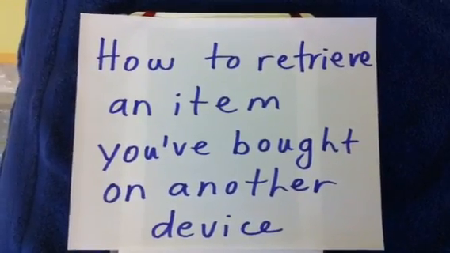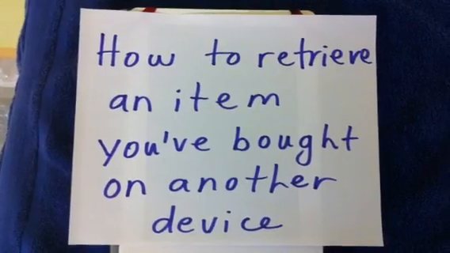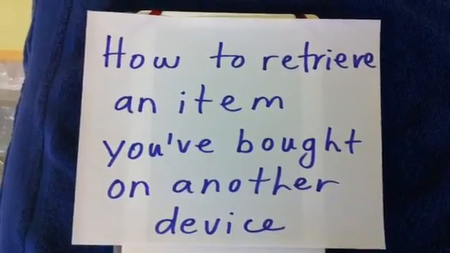In this video, I'm going to talk about how to retrieve an item you've bought on another device, how to get it onto your Kindle.